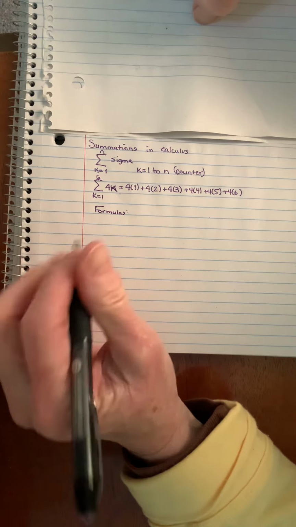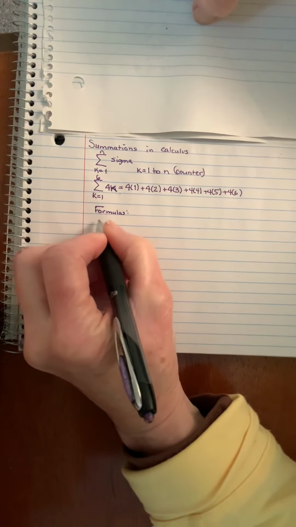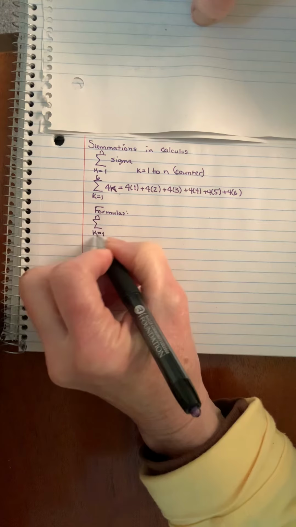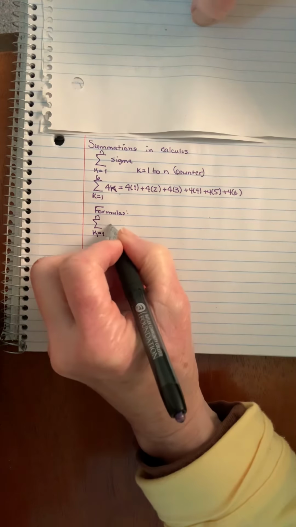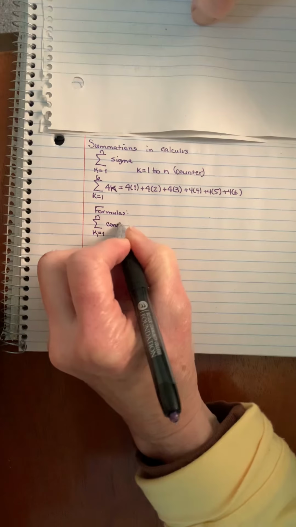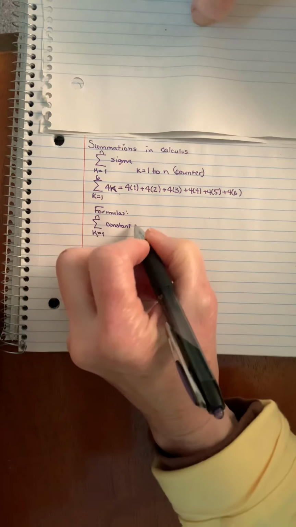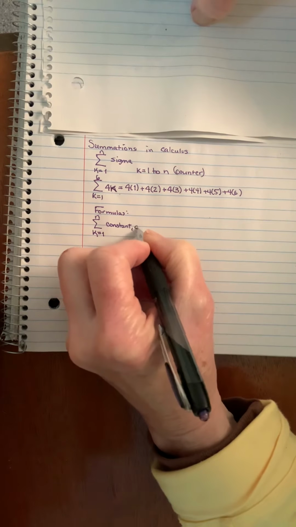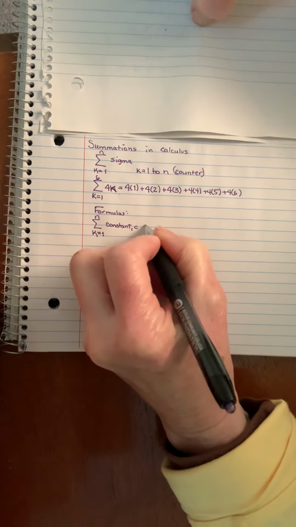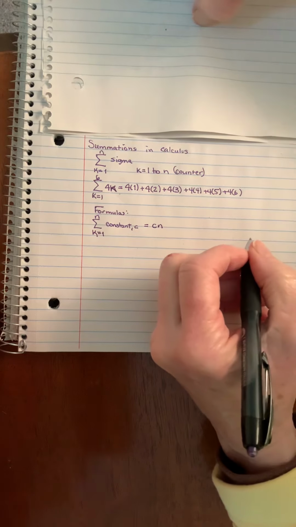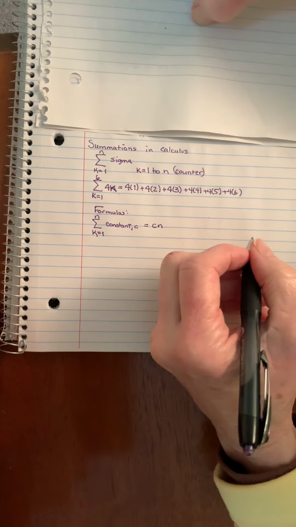All right? First formula is this one. If I've got k equals 1 to n, notice I'm starting at 1, and right here I have a constant, like 4 or 6 or something like that. I'm going to say it's a constant c, all right? Then the answer to this is c times n. So that's probably pretty reasonable. You could test that out.